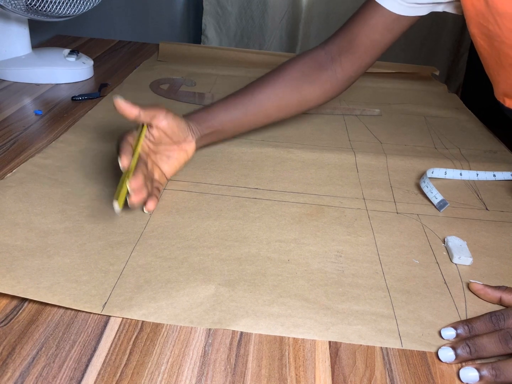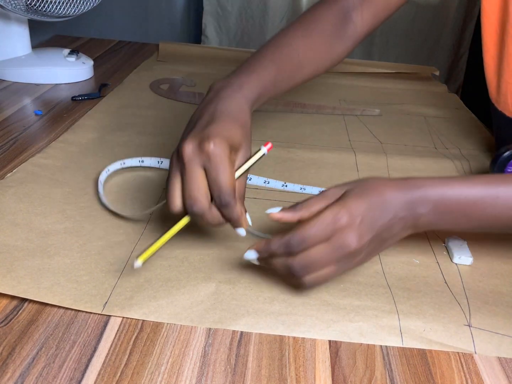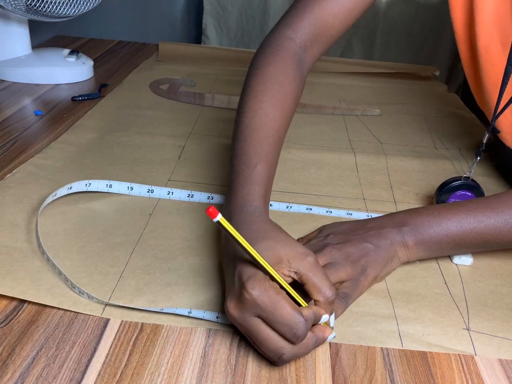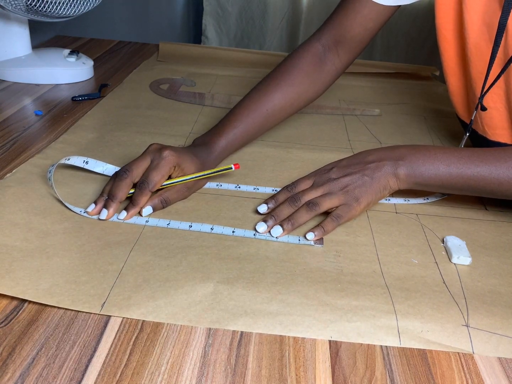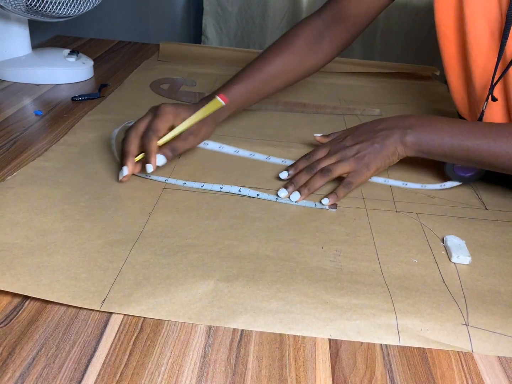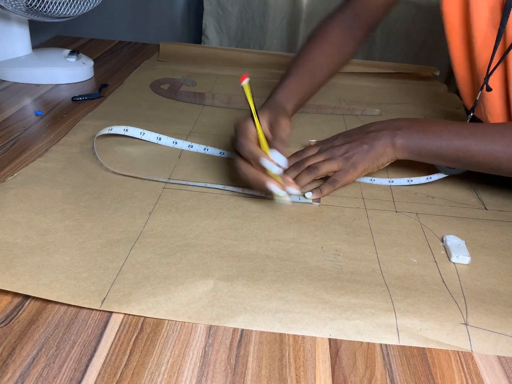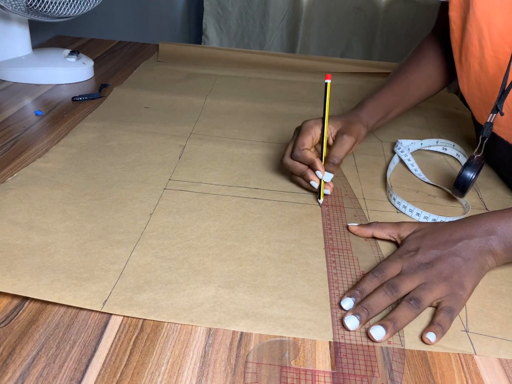So we are drafting from this side to this side. This is our center back now. That is where our zipper will be. So I'm marking my back. My back is 8 inches. That's 16 divided by 2. And I'm marking that to form a straight line to get my armhole. So mark yours in a straight line like I'm also doing.